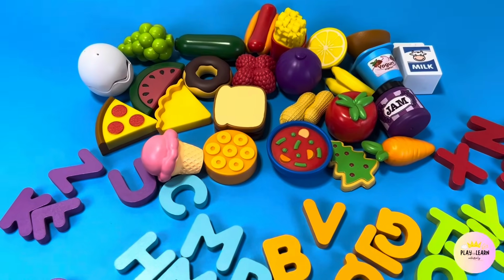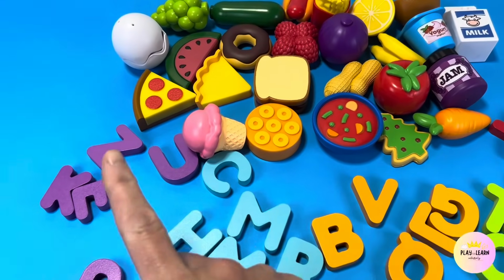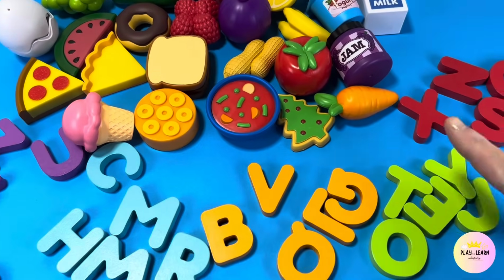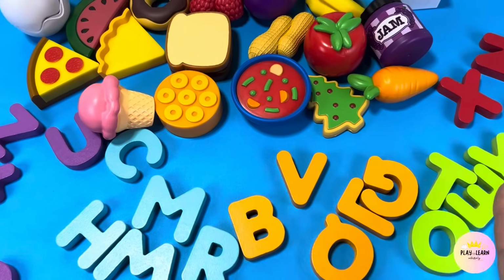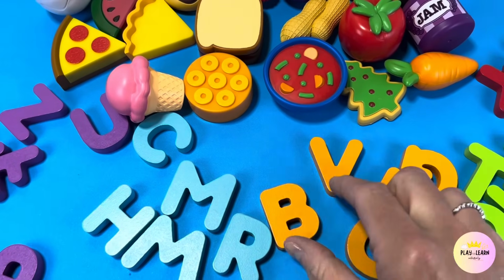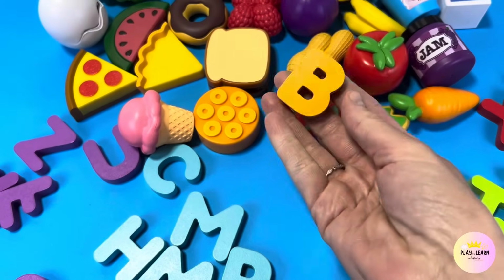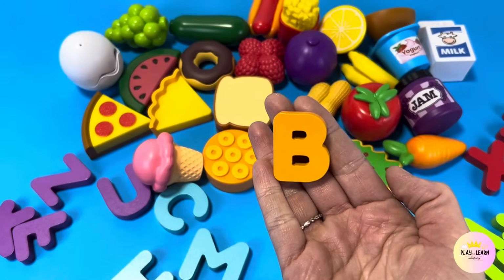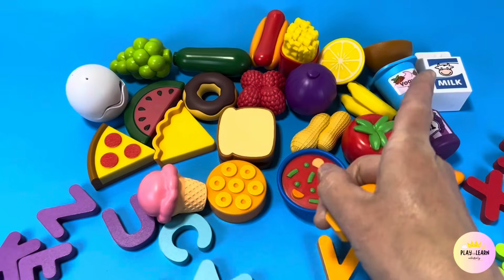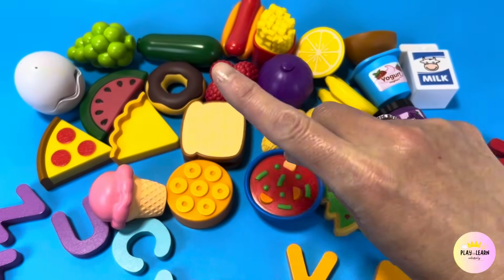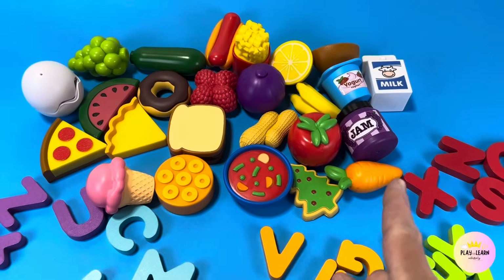Now we're looking for our B. Do you see the B? Point it out if you see it. I think I see it right here in the center. Our letter B is the color orange. B sounds like buh. Let's look for a food that starts with that B sound.